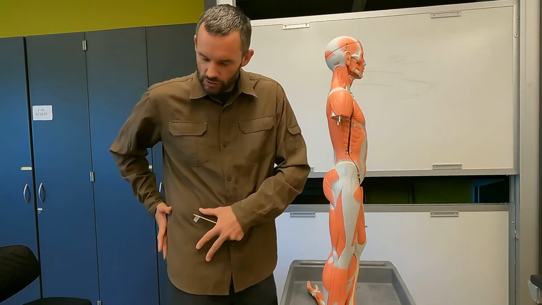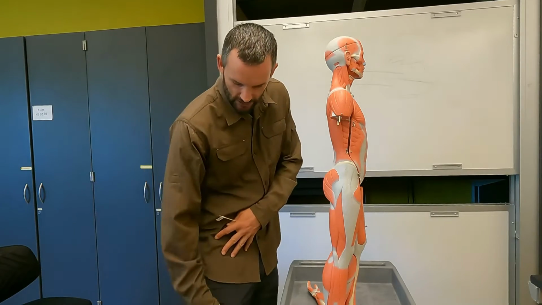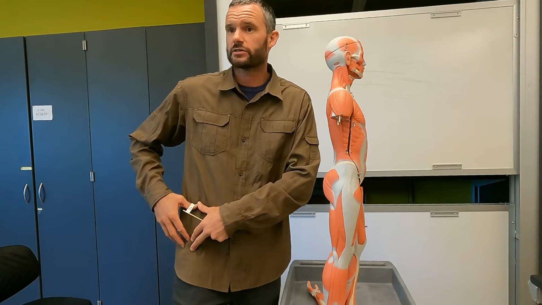One of them is the gluteus medius, and the other is the tensor fasciae latae. Sounds like a fancy coffee drink, your tensor fasciae latae. But again, those all run into your IT band, and one of the main jobs of the IT band is to stabilize your leg. So strengthening your TFL, your tensor fasciae latae, and your gluteus medius will help stabilize that IT band as well.